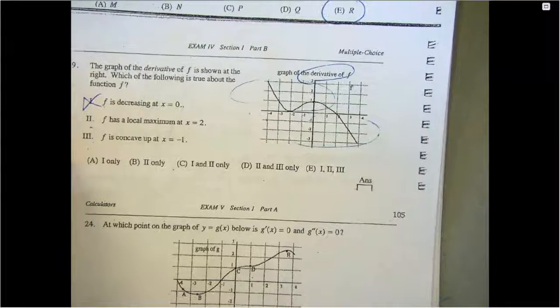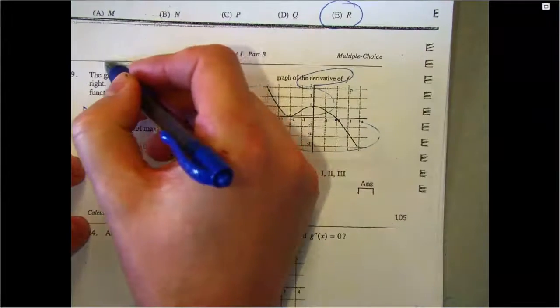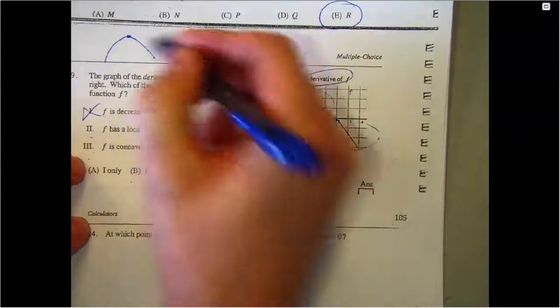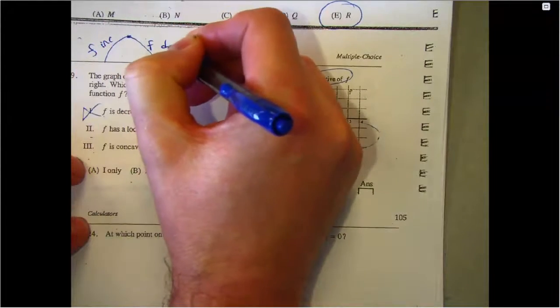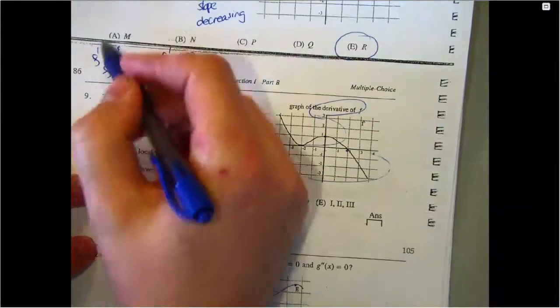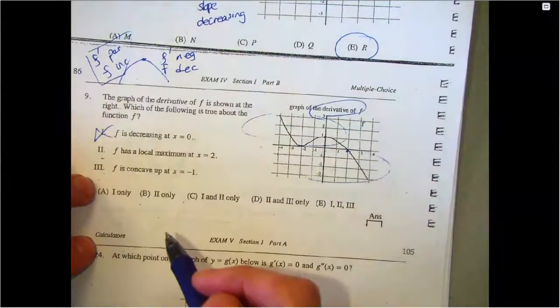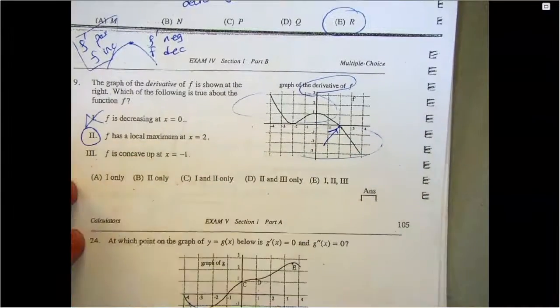F has a local max at x equals 2. Well, at a local max, we want it to look like that on f. So we want f to go from increasing to decreasing, which means we want f prime to switch from what to what? Positive to negative. So I want f prime to switch from positive to negative. Does that happen at x equals 2? It does.